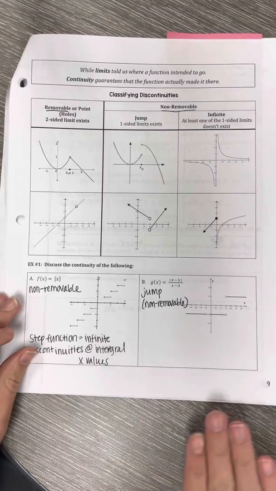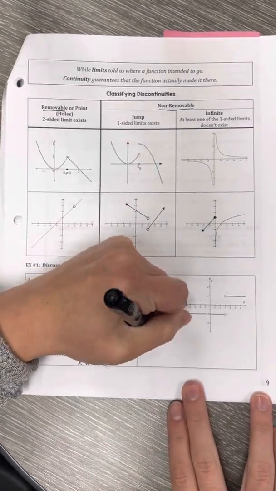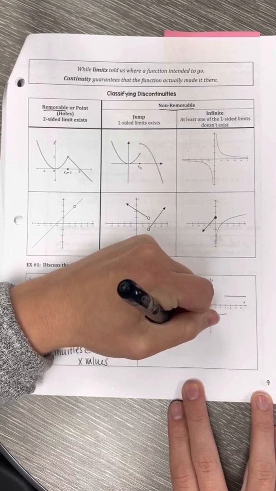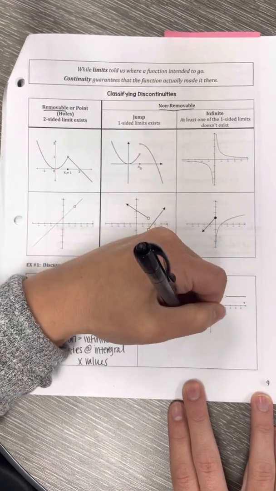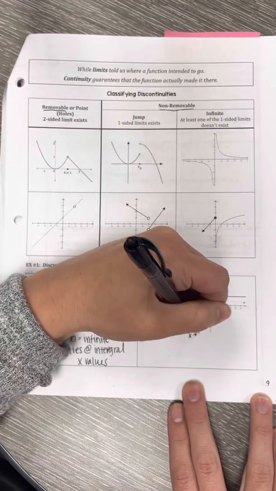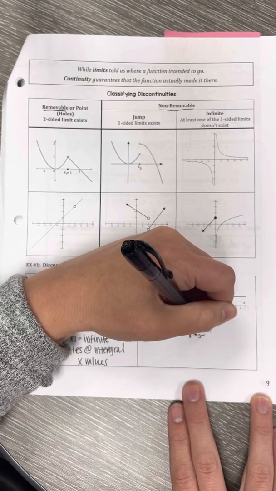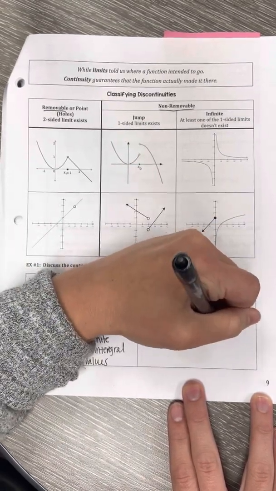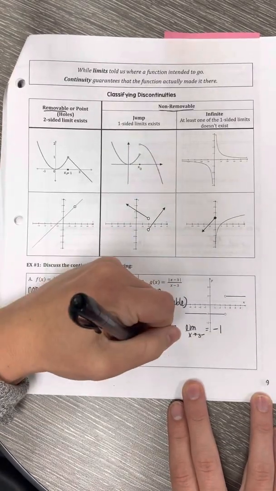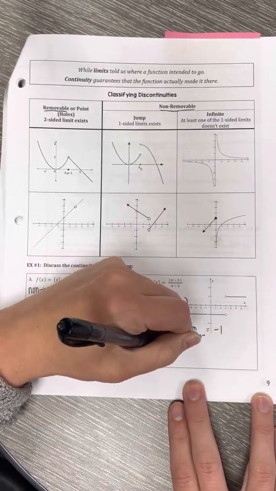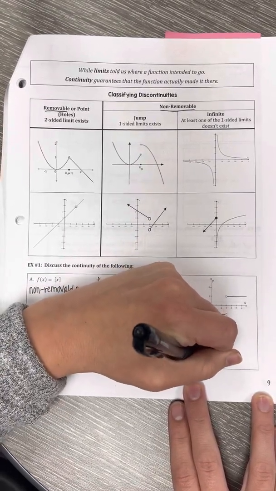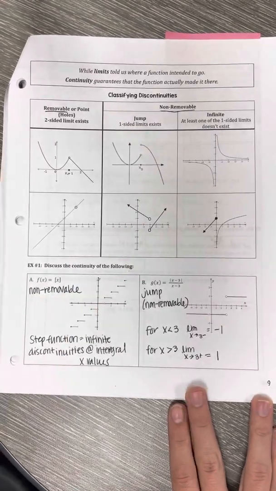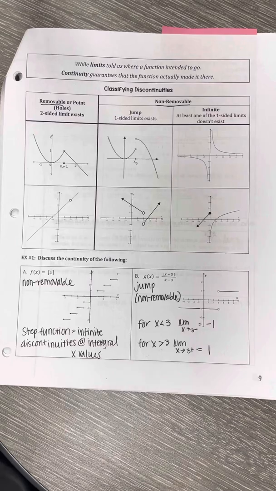And this is mostly what a piecewise function is going to look like. Because of that, for x less than 3, the limit as x approaches 3 from the left is equal to -1. And for x greater than 3, the limit as x approaches 3 from the right is equal to +1. Because these aren't the same, which we've talked about in our notes already, there is a discontinuity.